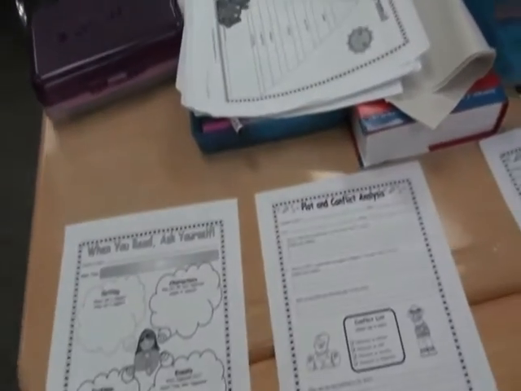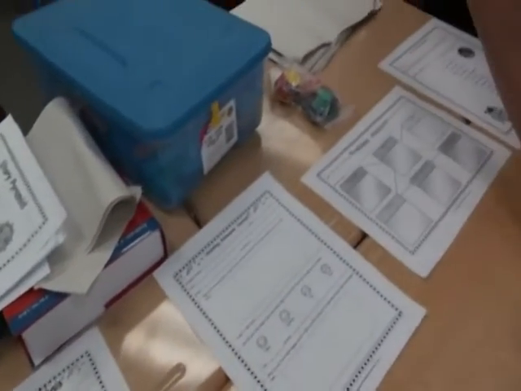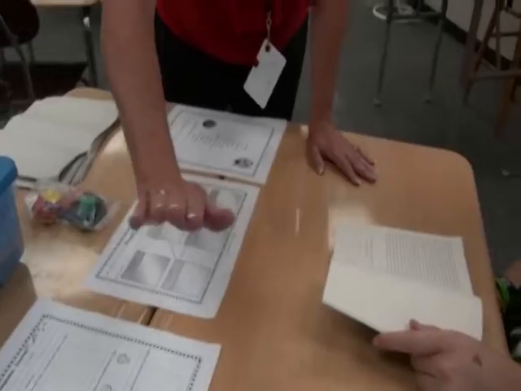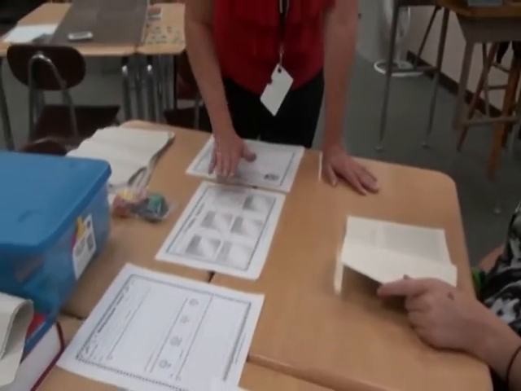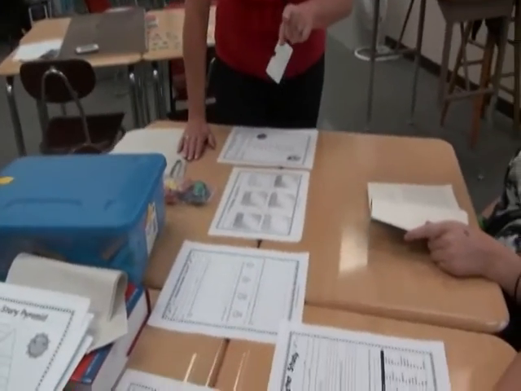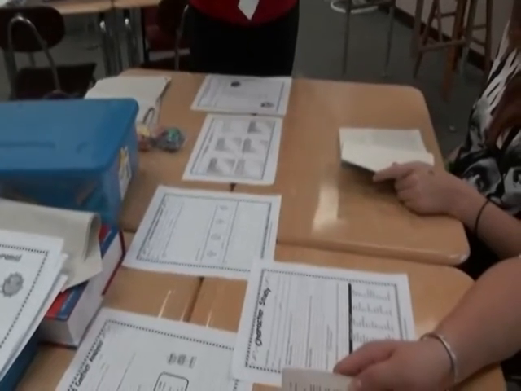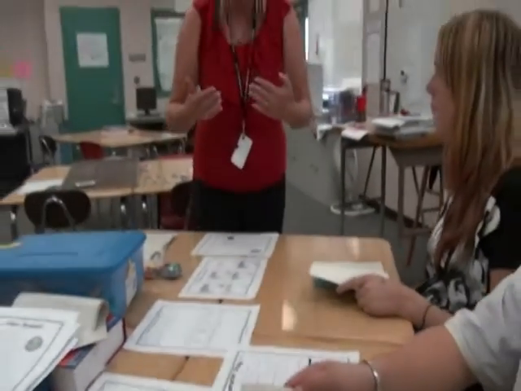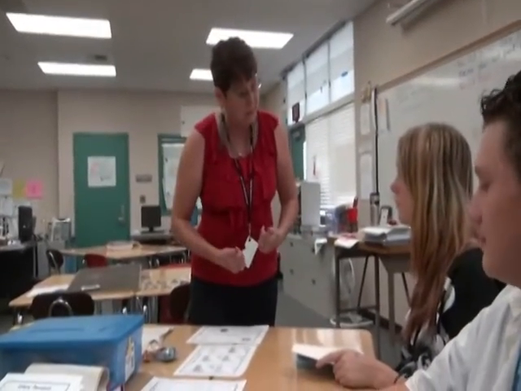So you have finished your first page, correct? Yes. All right, so you pick which one of the graphic organizers that you're going to use, but don't pick the one you did yesterday, because we're going to do a different one every single day. And I want you to tell me which one works the best for you.